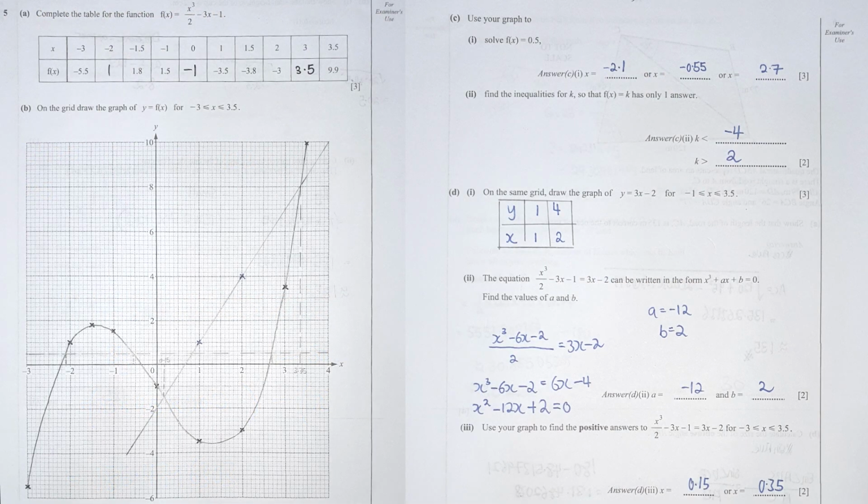Question 5. You substitute x equals -2, 0, and 3 into the function, and you get the function results as 1, -1, and 3.5 respectively. With these coordinates, you can now trace it back and draw down the following graph.